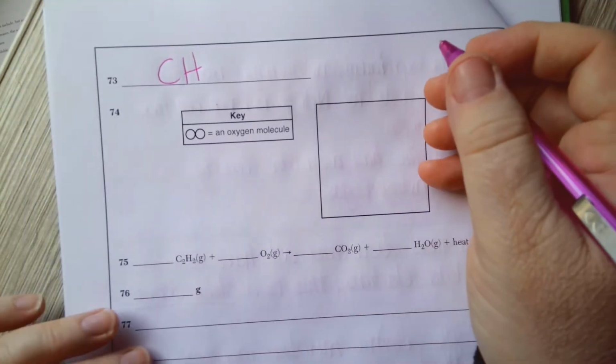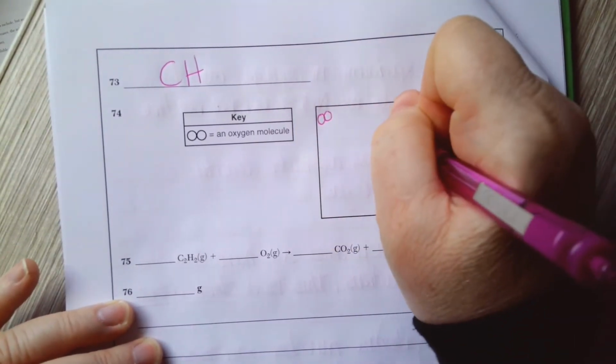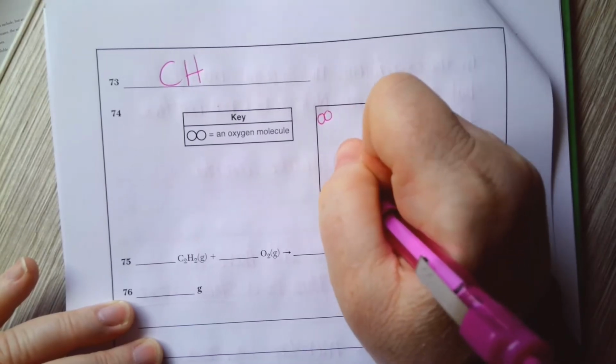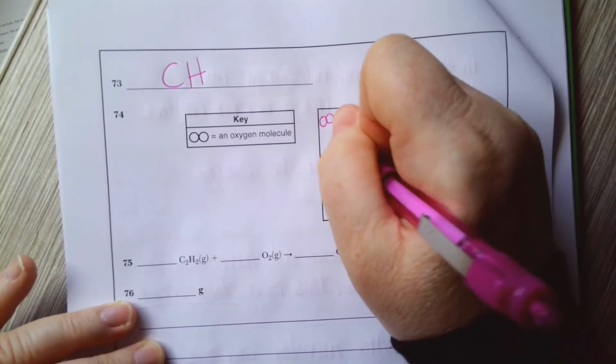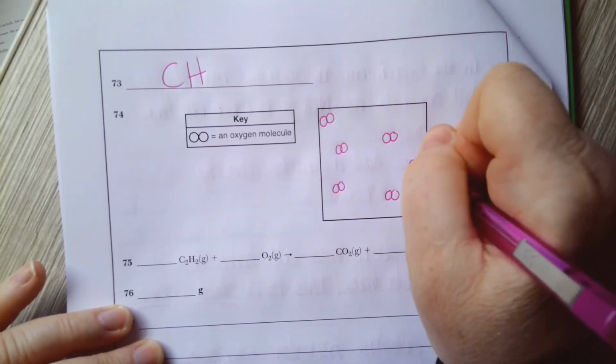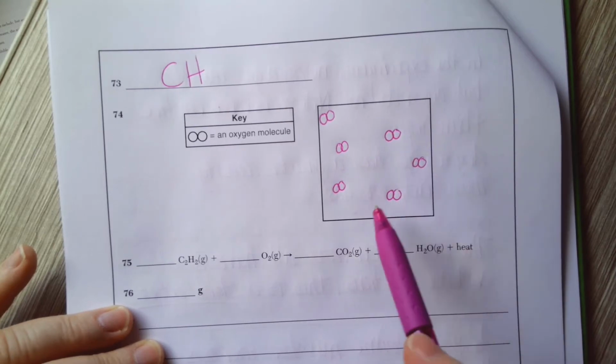All I get to do is draw 6. What would it look like as a gas? Well, if it's a gas, they're spread far apart. So I just have to draw 6 of them spread far apart. 1, 2, 3, 4, 5, 6.